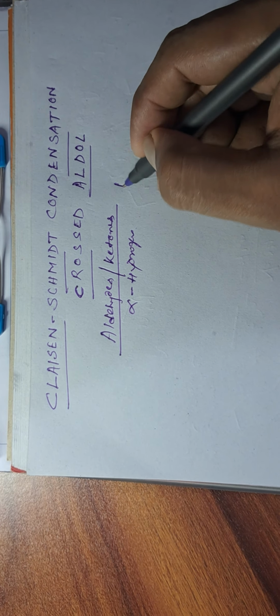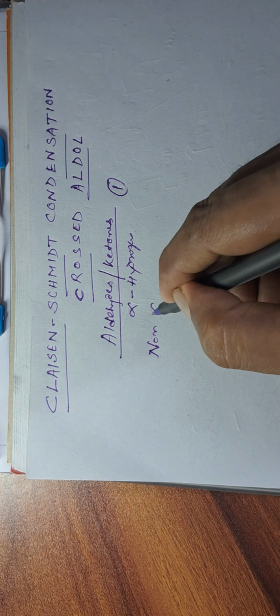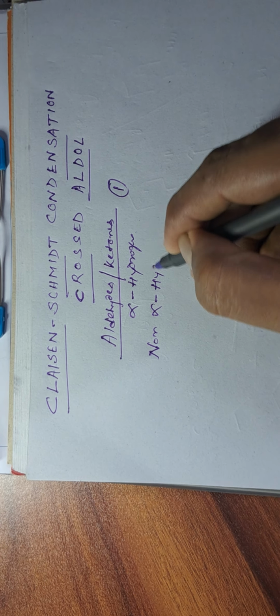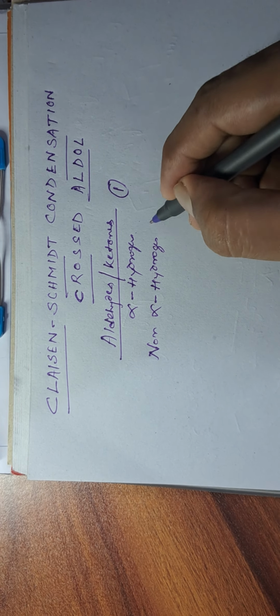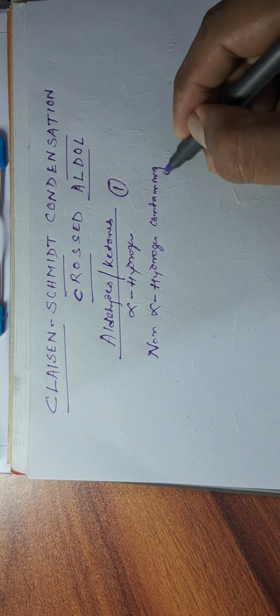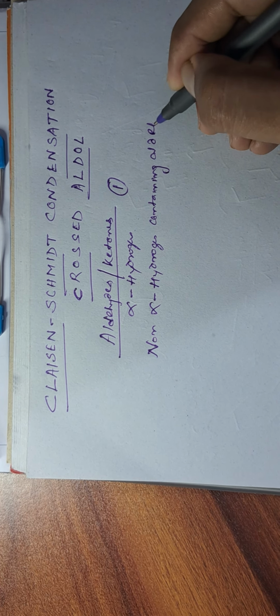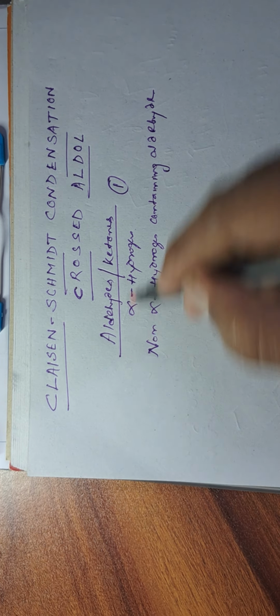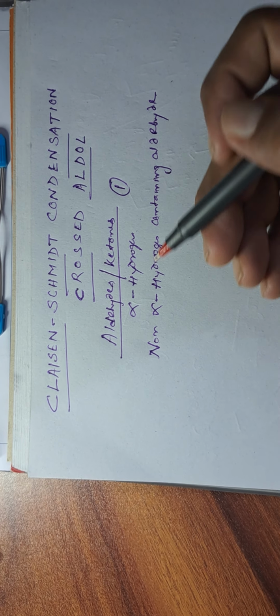So this is found to be the first one, right? And the other one is found to be non-alpha hydrogen containing aldehydes, right? This is found to be the other requirement, right? So these two are the prime requirements, and only thing is that we need to merge them, right? We need to condense them, right?